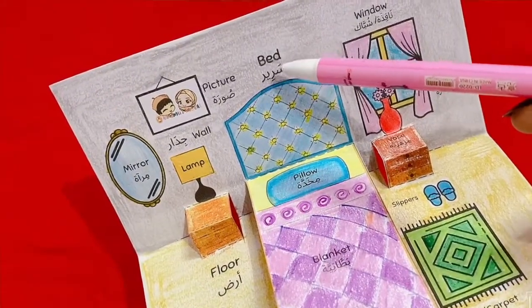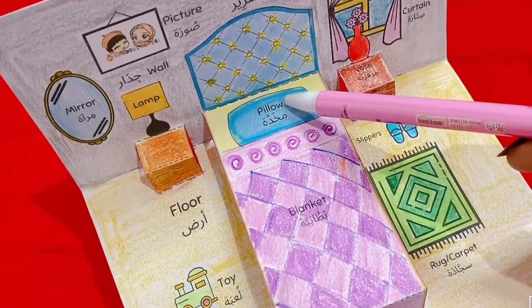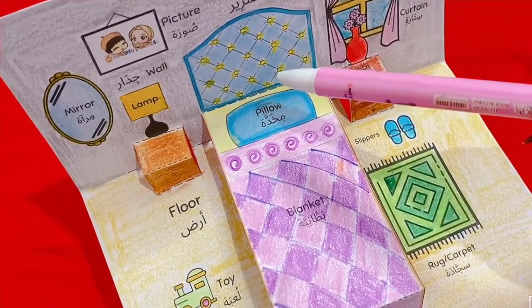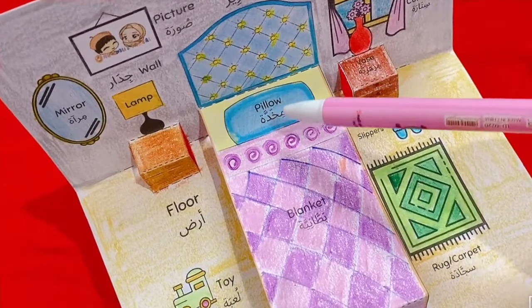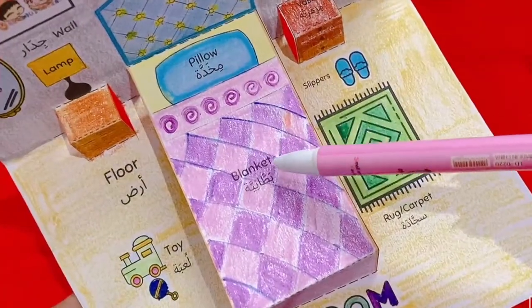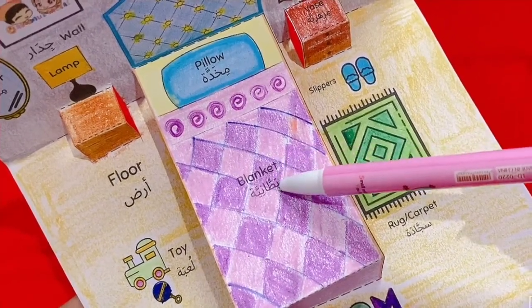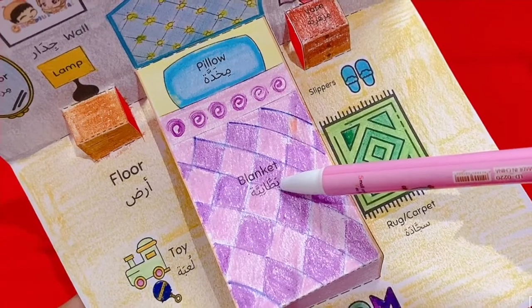On the bed we have pillow, مخدة, pillow, مخدة. We also have blanket, بطانية, blanket, بطانية.